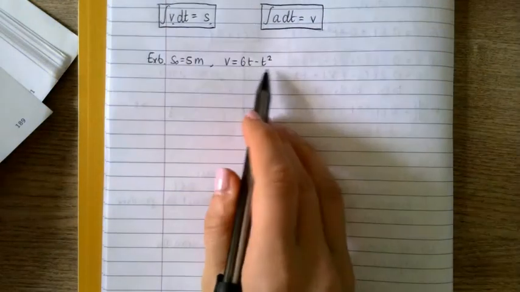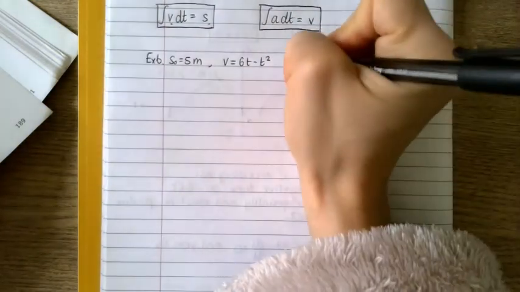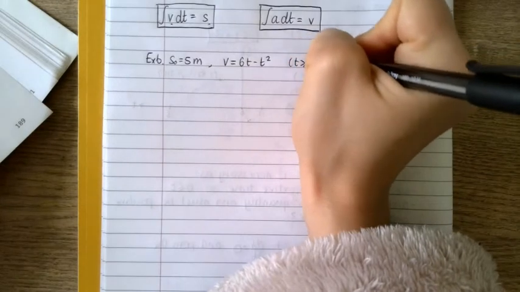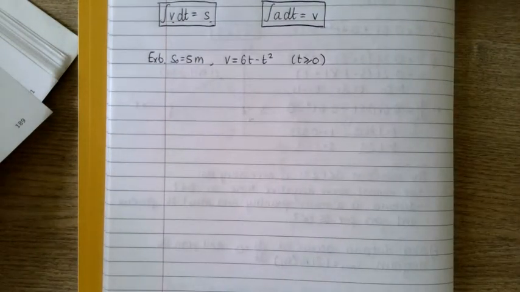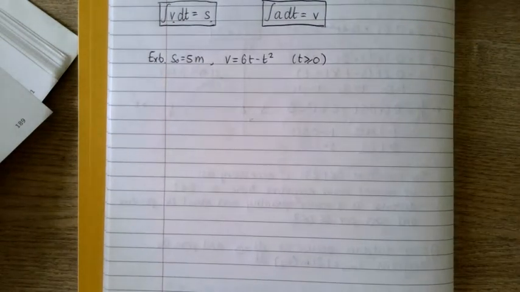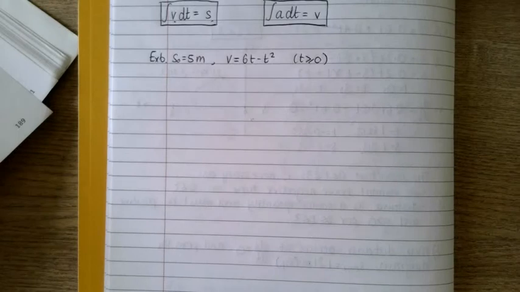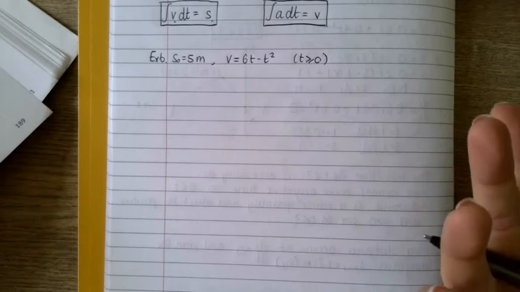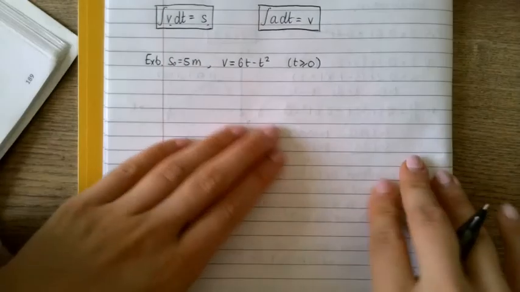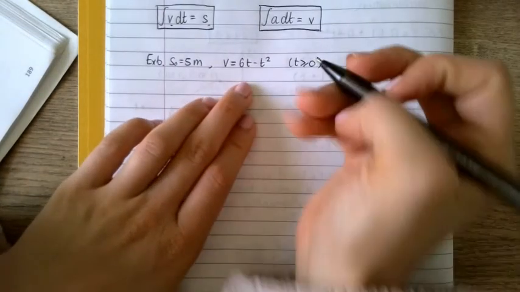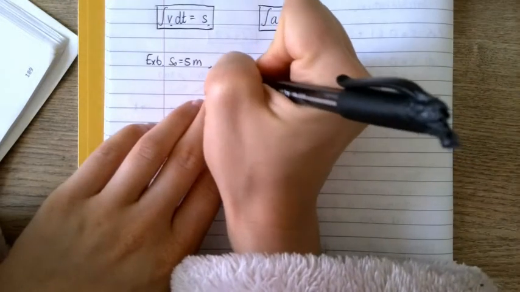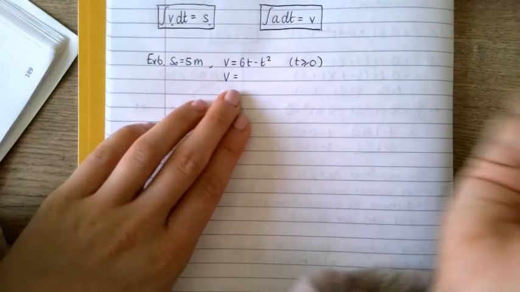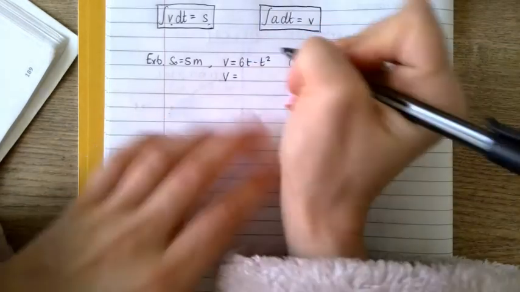Notice that's a quadratic, and they've given us a restriction on t: t is greater than or equal to 0. Personally, when I solve these problems, I like to draw a plot of what this function would look like. I can see that this is a quadratic. I'm just going to find the roots of the function so that I can plot it fairly accurately.